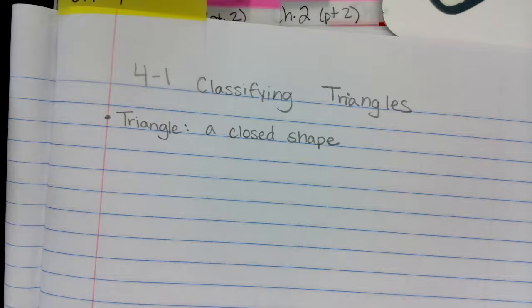good. Mm-hmm. So I could still have 3 sides and have a shape like this. Is this a triangle? No. We would need to close this up, right? It's got to be a closed shape. Okay, so it's a closed shape.